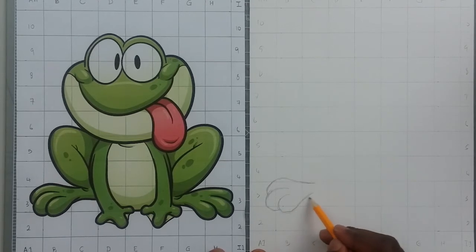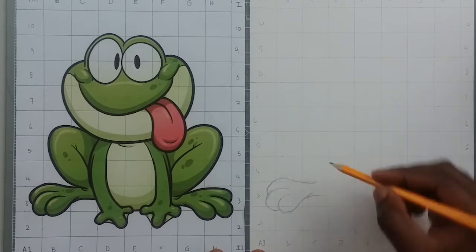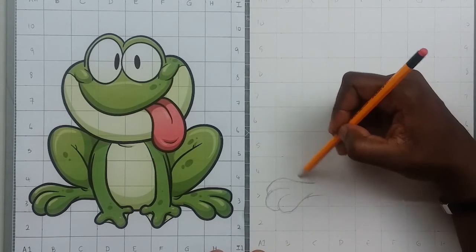Alright, so just continuing in this trend, just putting back what we see in each square, we put it back in the same corresponding square on our paper.